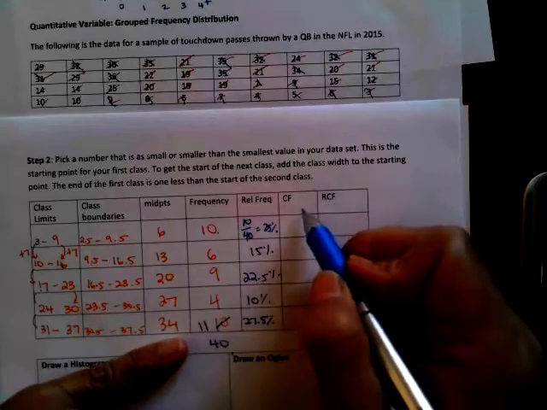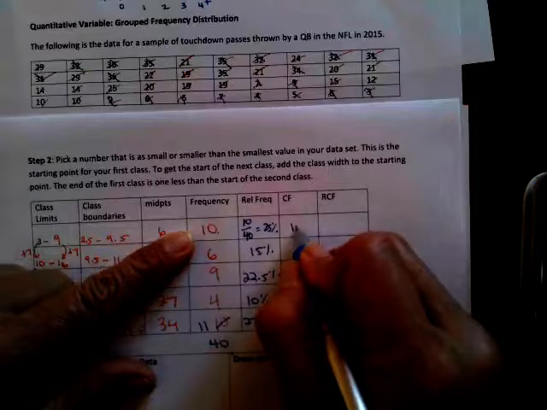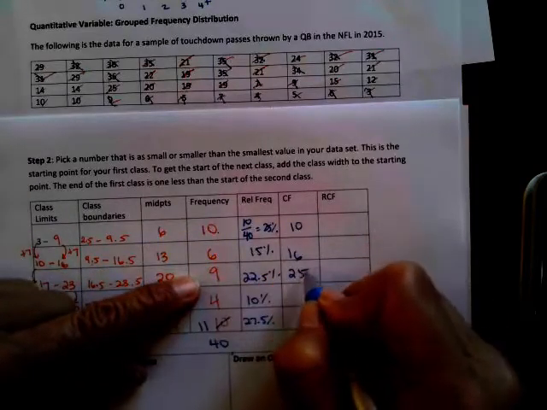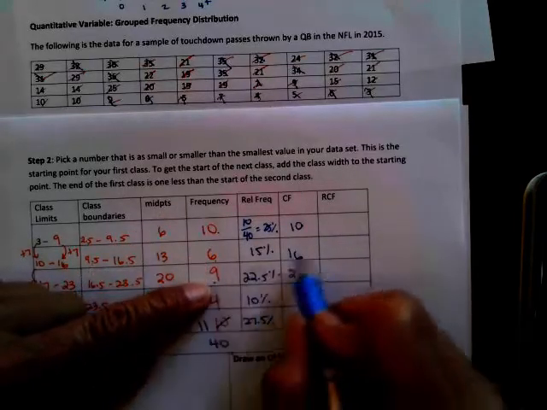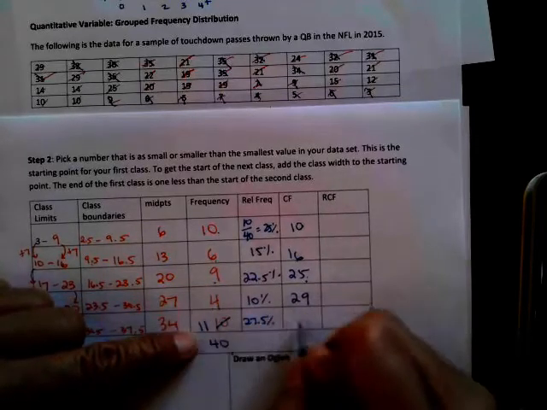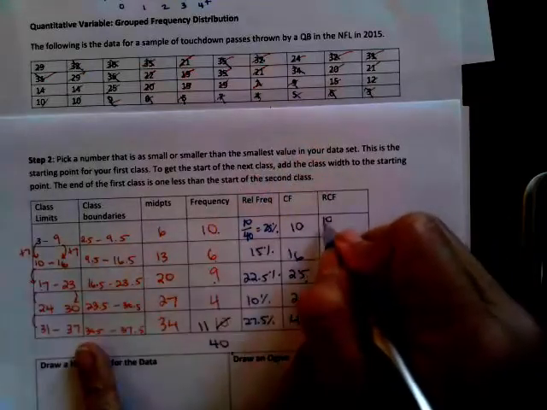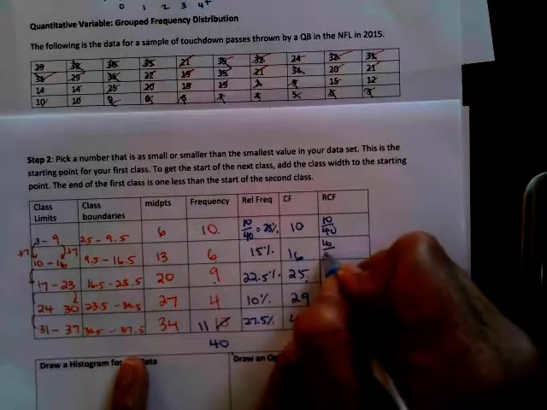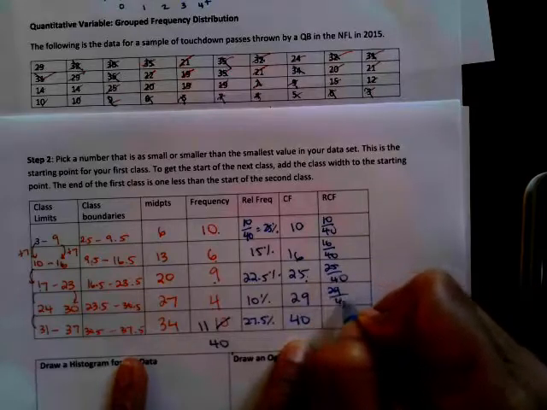Cumulative frequency, again, if you want to pause and try, first one stays the same, and then we just add on as we go through. So we started with 10, then we got the next 6, then we got the next 9, then we get the next 4, then we get the last 11. And then relative cumulative frequency is, again, just your cumulative frequency column over your grand total. So I'm just going to write them as fractions this time so we can keep moving.